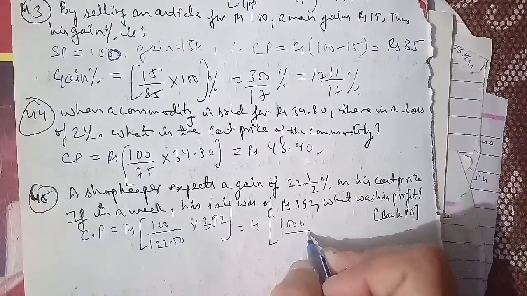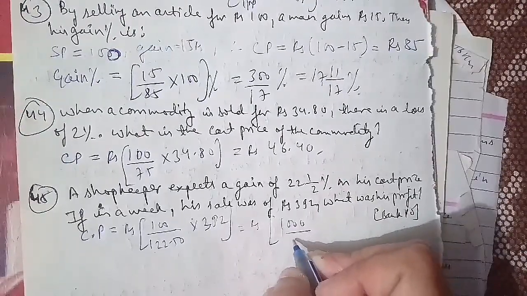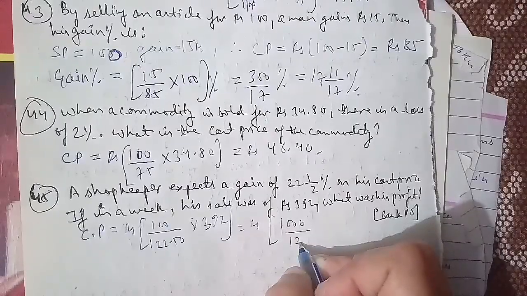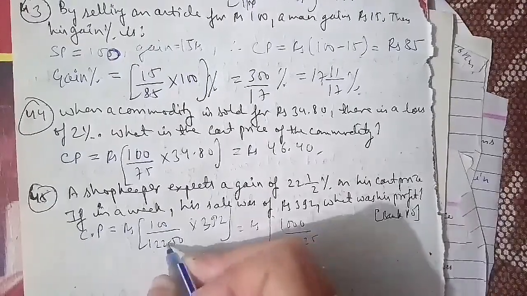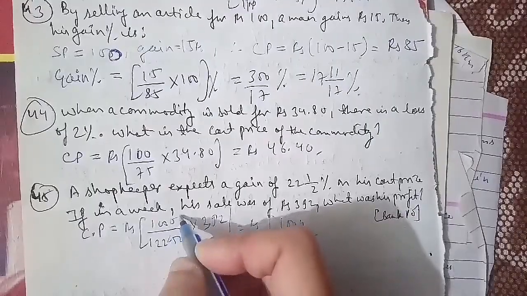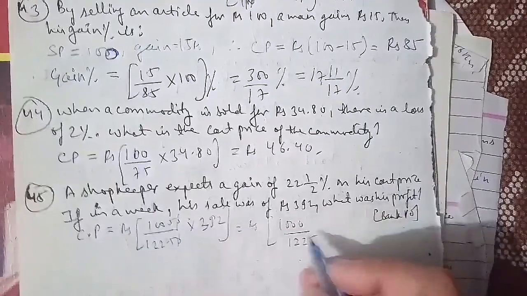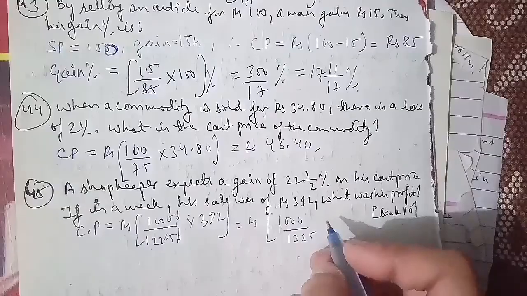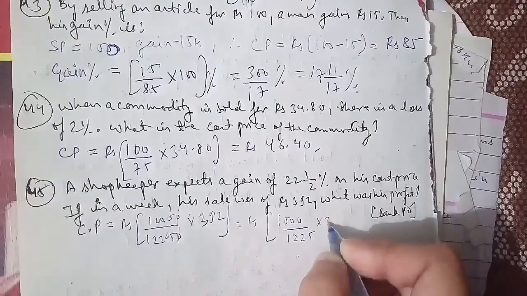If we remove the decimal, it will add two zeros up, and that one cancels out. And into 392, we will further cancel it out, and we get rupees 320.